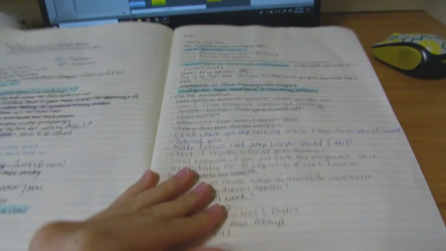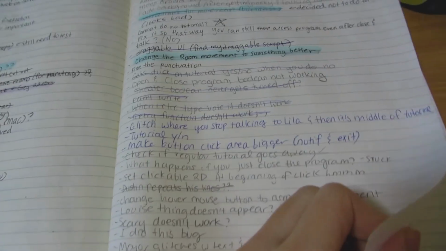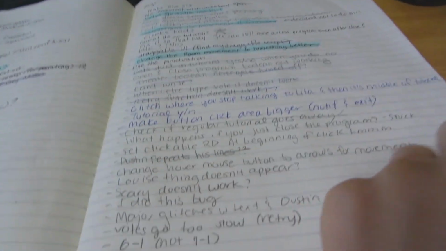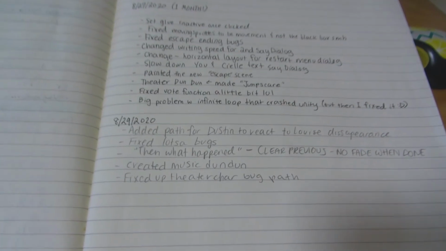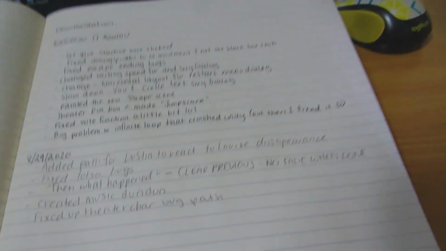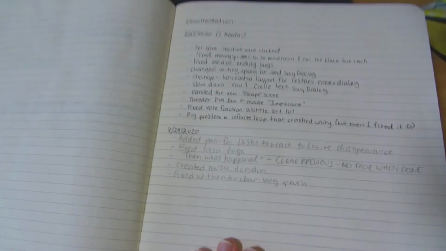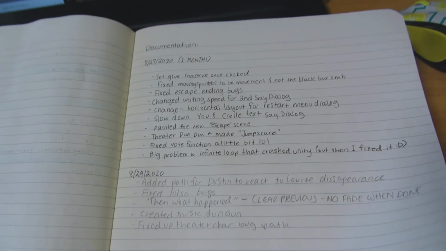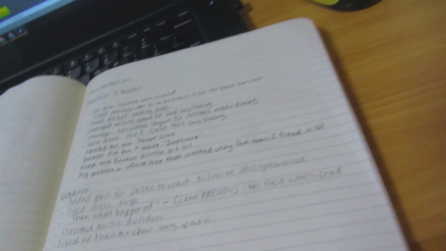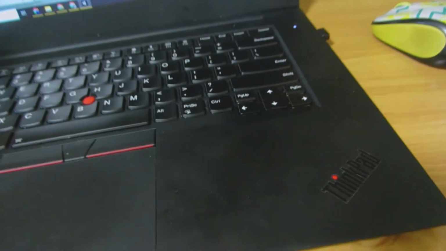And these are my bugs, which I have a lot of. I write them down when I'm going through my game and it's failing, and then this is my documentation. I haven't really added much to this. This is mostly for if I forget what I'm doing for the next day. So that's pretty much it.